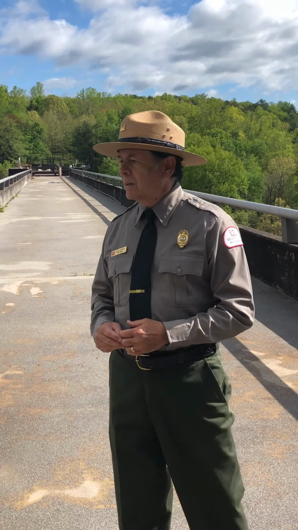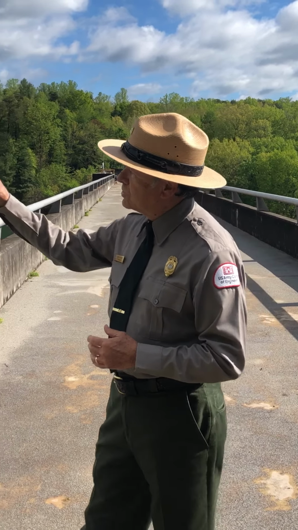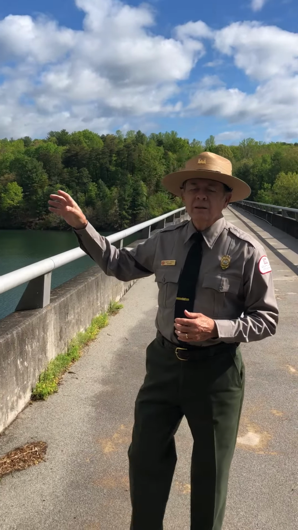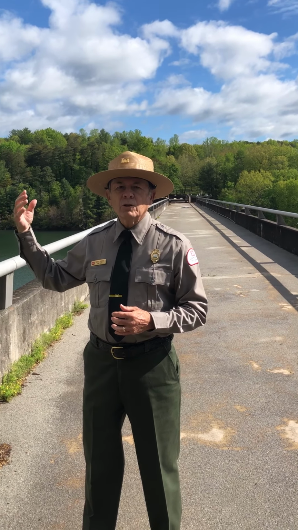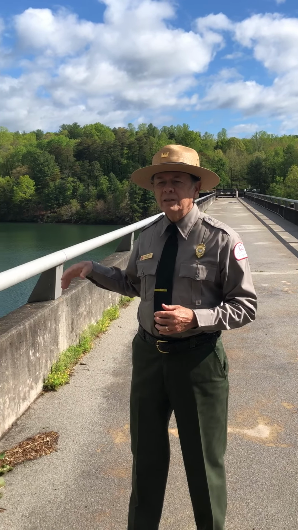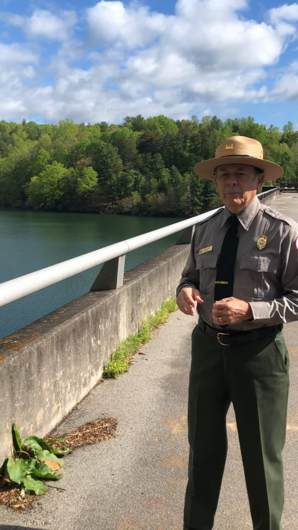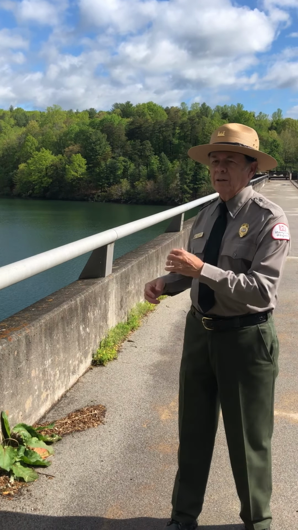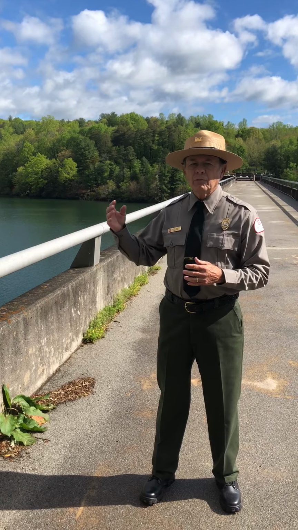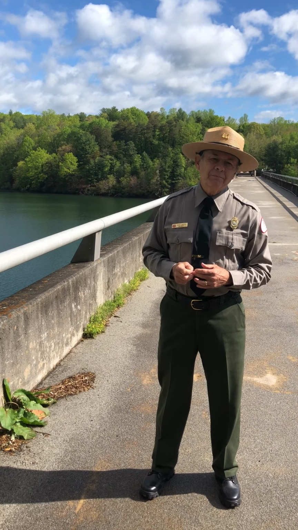Now today, if floods occur up on the upper end of the lake, then these floodwaters flow into the lake and are safely contained by Philpott Dam. They're held back. It acts as a big blocking feature to prevent the floodwaters from going downstream.